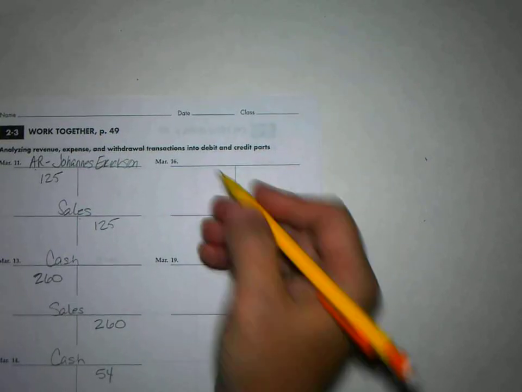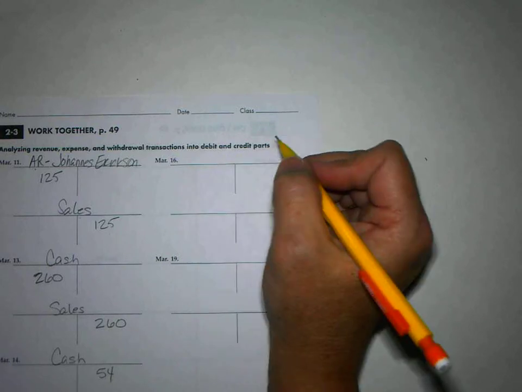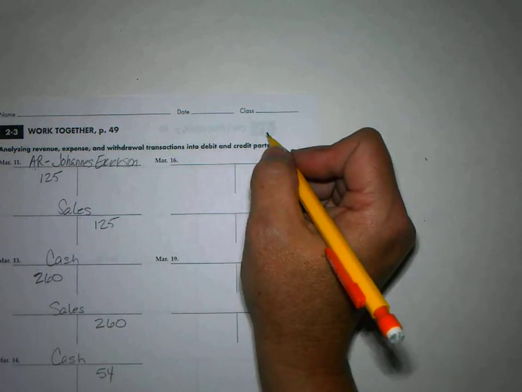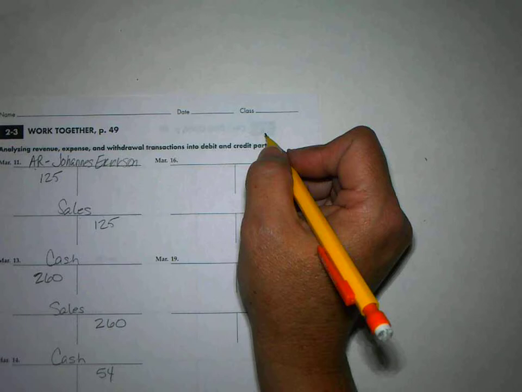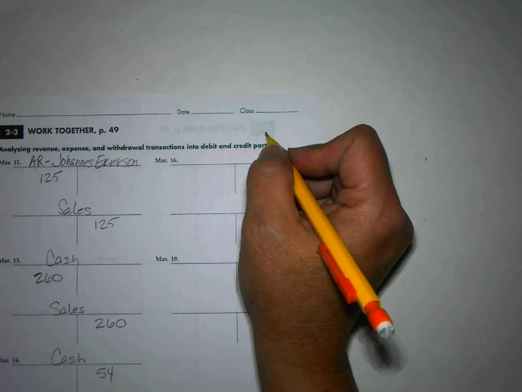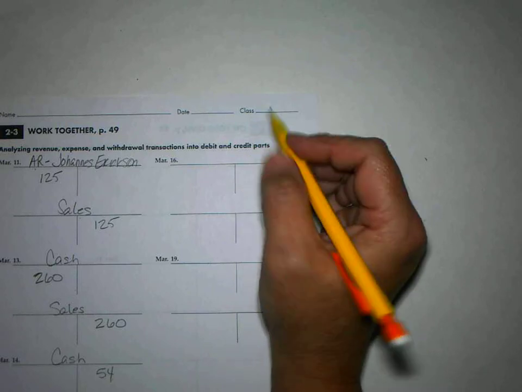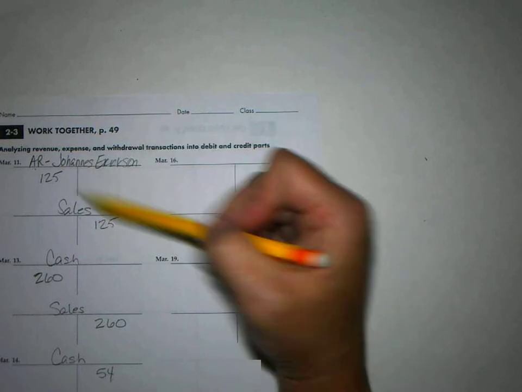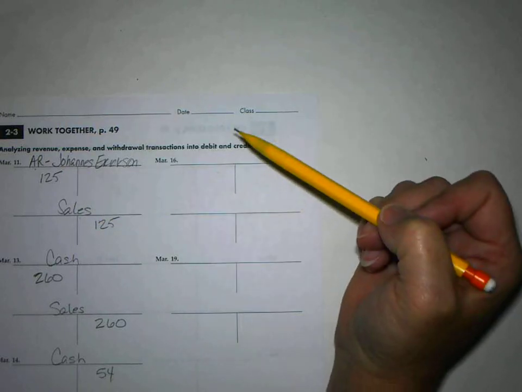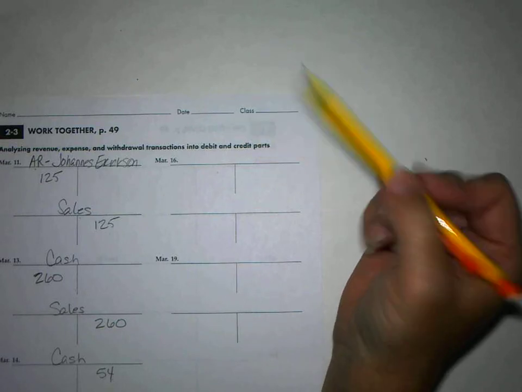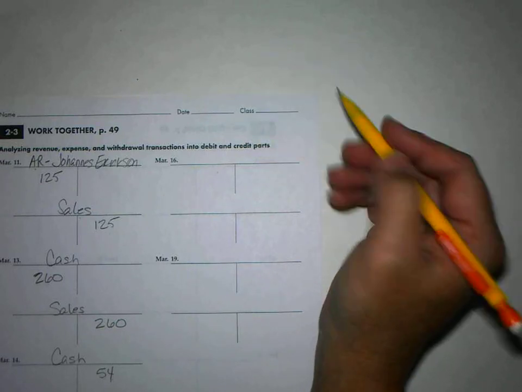For the 16th, we're going to pay cash to the owner. No. 16th. Receive cash on account from Johannes Eriksson. So we made a sale here on account. Now he's going to pay us the whole $125 that he owes us.